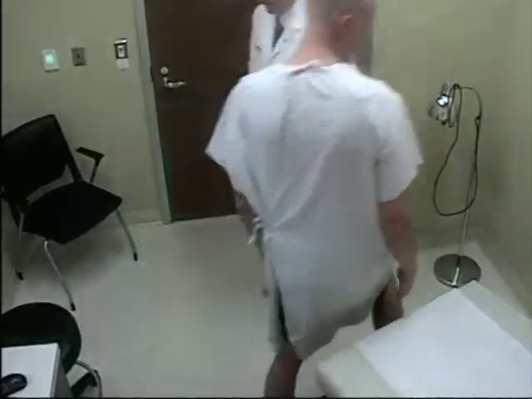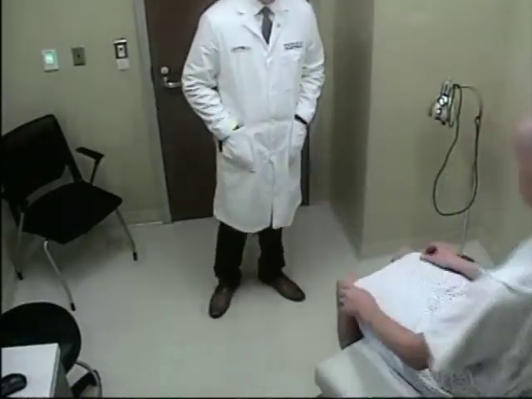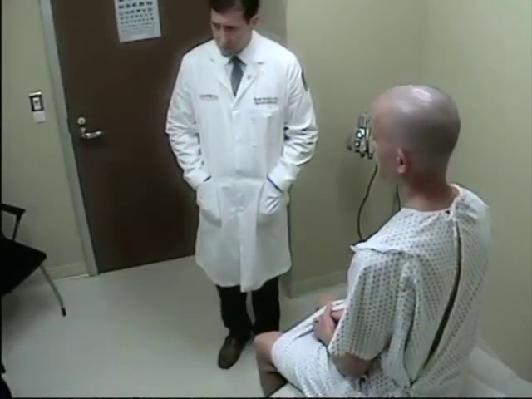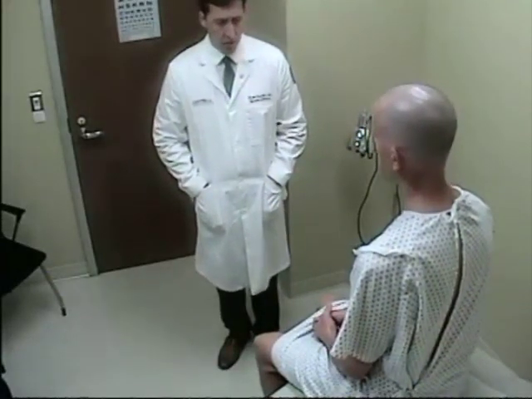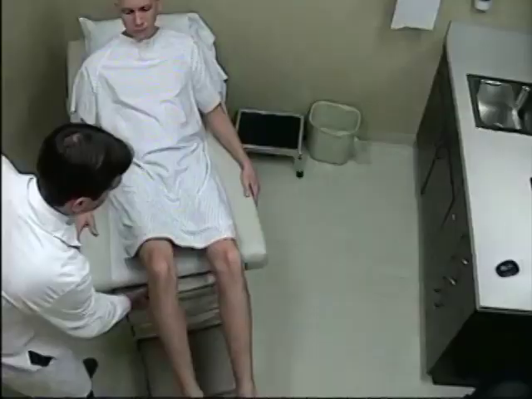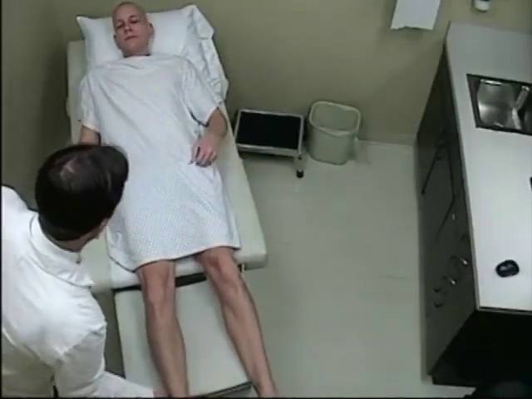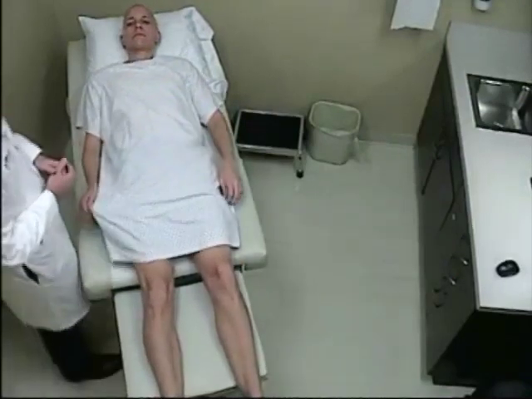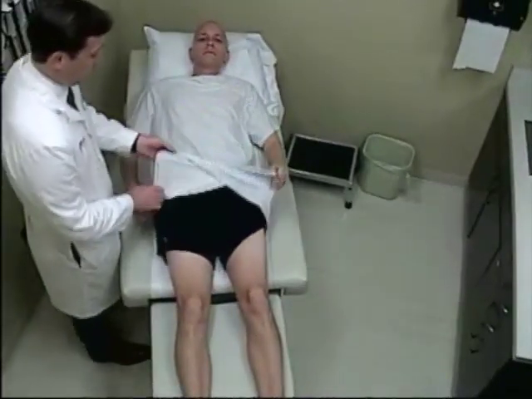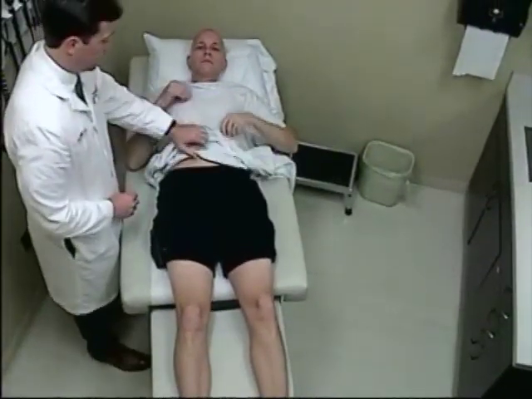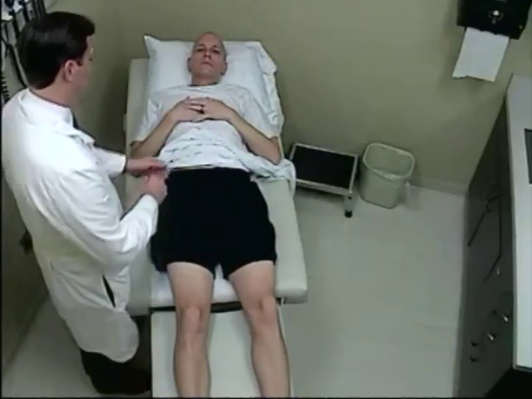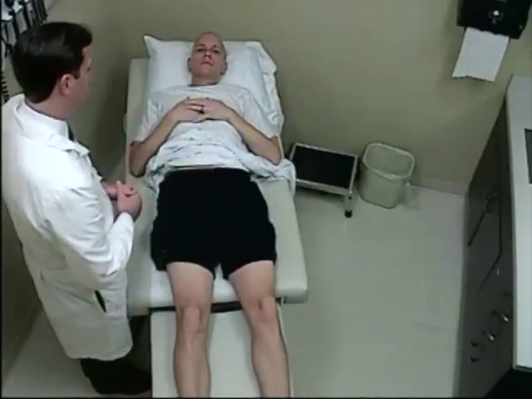You would have them walk back and forth as many times as you needed to get an adequate observation of their gait pattern. After that, if I can have you lay down for me, please. Thank you. We'll have the patient lying down, and then you would expose the area. So by raising the gown, you're going to be doing kind of any inspection. Again, expose the area as you see fit for the hip.